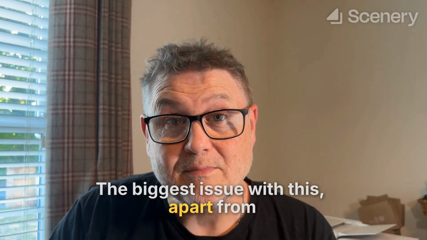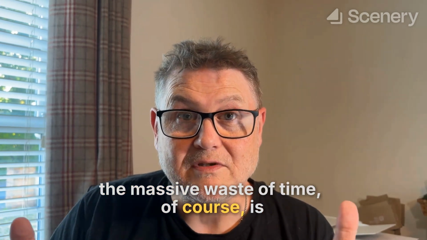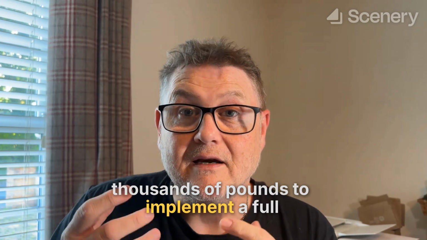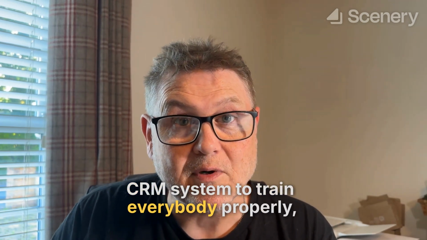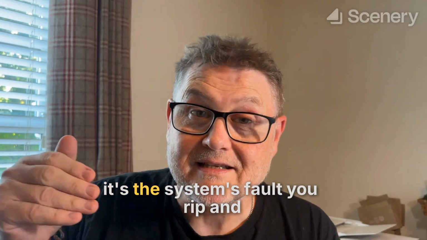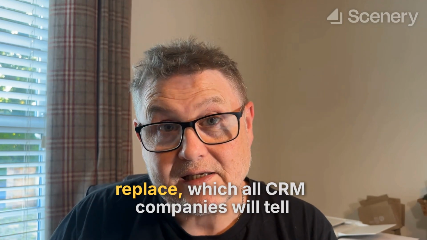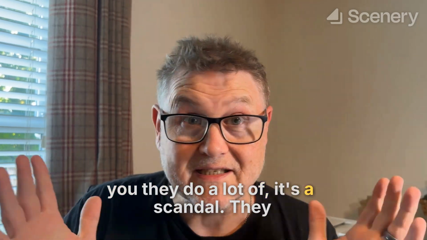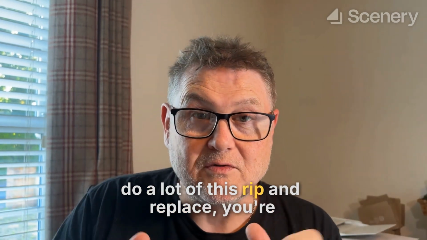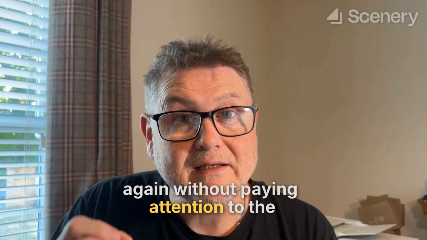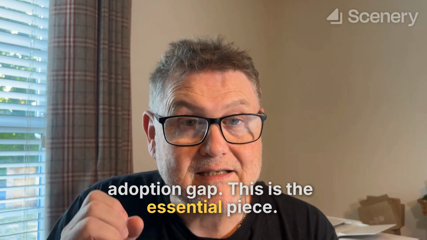The biggest issue with this, apart from the massive waste of time, of course, is the cost. It's going to cost you tens of thousands of pounds to implement a full CRM system to train everybody properly. And then if you consider that it fails and it's the system's fault, you rip and replace, which all CRM companies will tell you they do a lot of. It's a scandal. They do a lot of this rip and replace. You're then going to just waste all that money again without paying attention to the adoption gap. This is the essential piece.